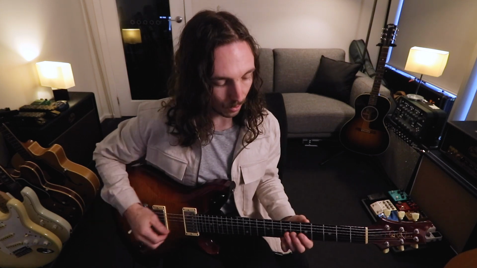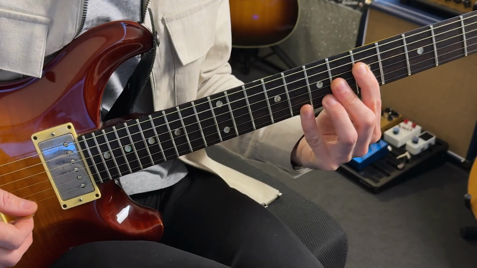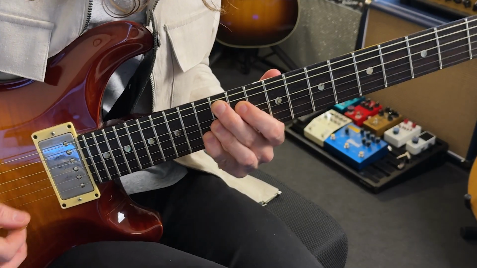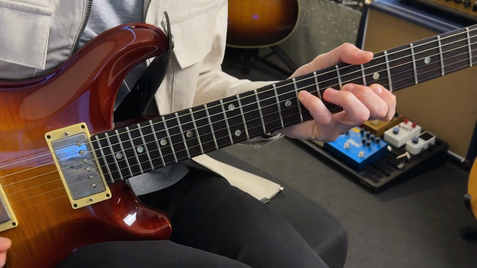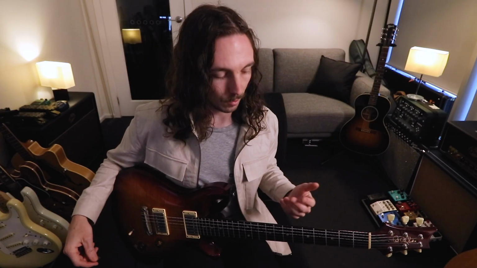So the altered scale is often used over altered chords, and this is a dominant 7 chord with alterations or extensions added onto it. And that might be a flat 9, a sharp 9, sharp 5, flat 13, etc. Chords like this. So this scale works perfectly over it because it contains all of those altered notes.